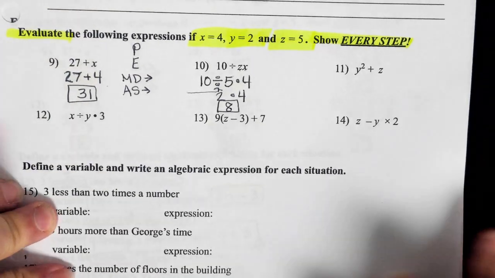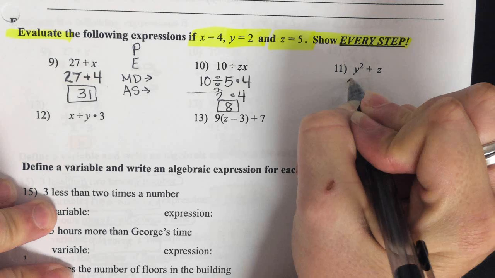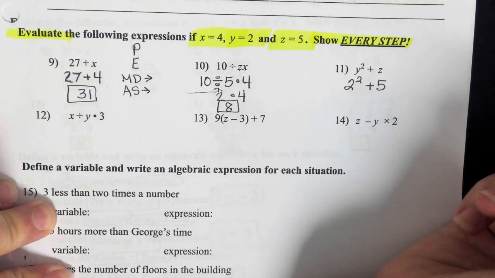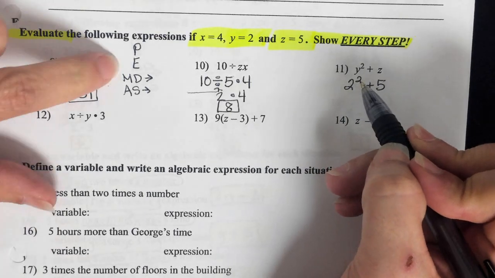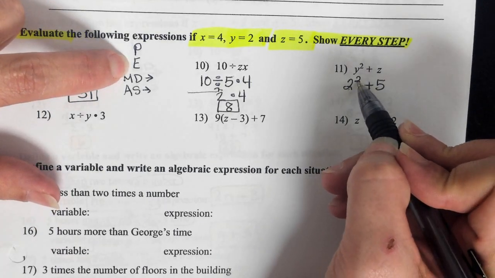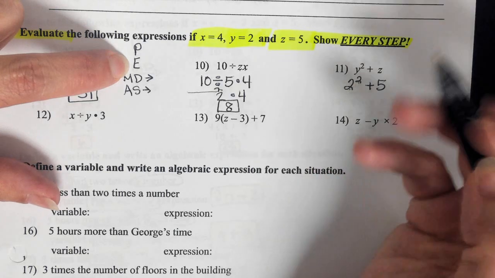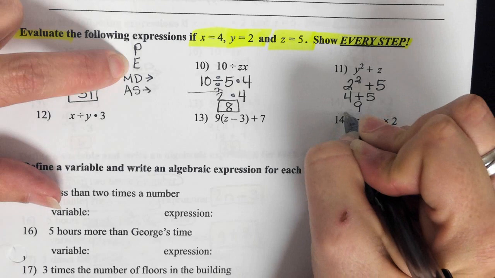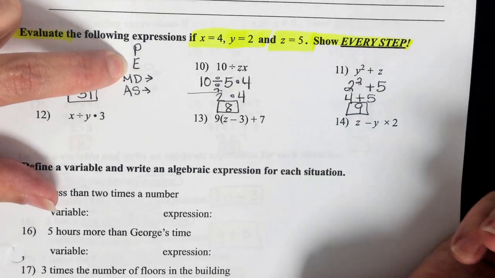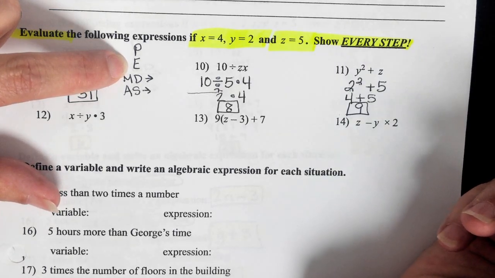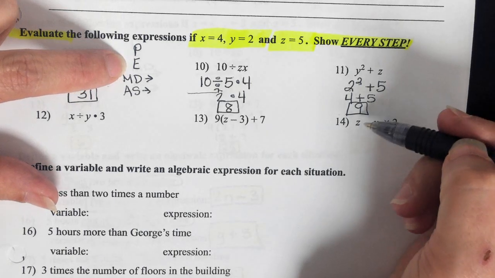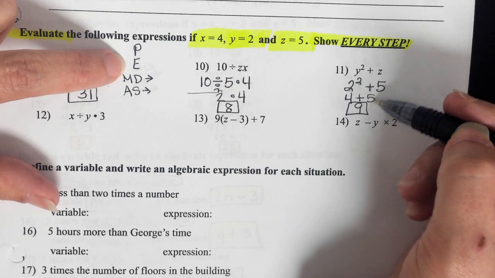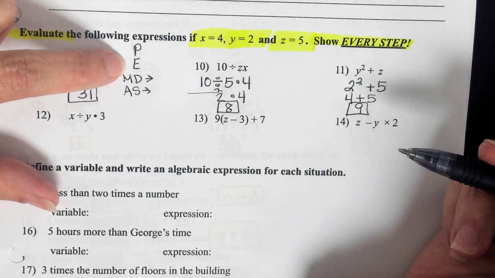Okay, 11. I got y squared, which is 2 squared, plus z, and z is 5. Solving exponents first, 2 squared means 2 times 2. So that is 4. Plus 5 is 9. 4 plus 5 is 9. Notice I'm showing every step. When we grade this, this thing might be worth 6 points, 2 points per line. Please show every step.